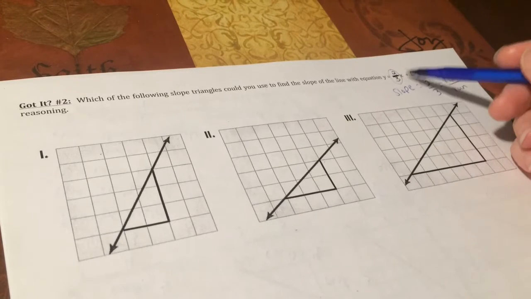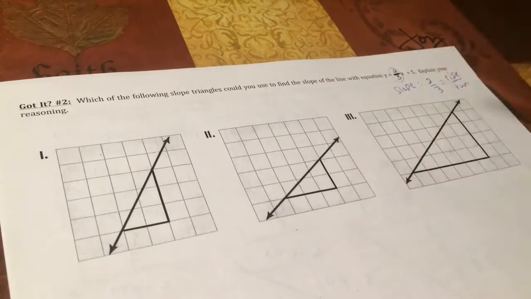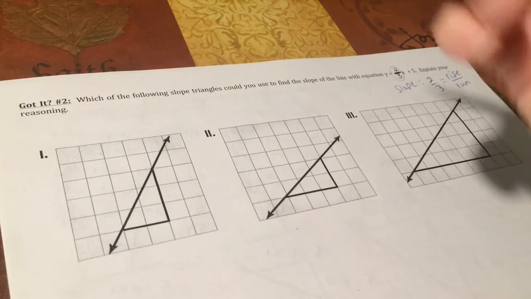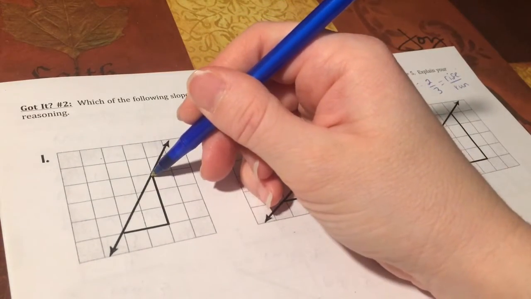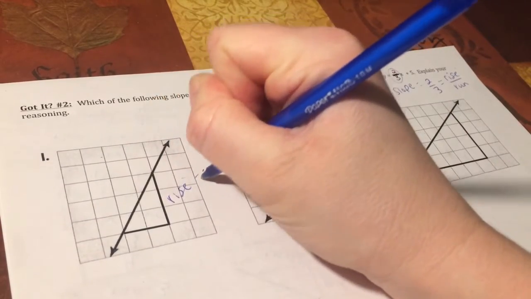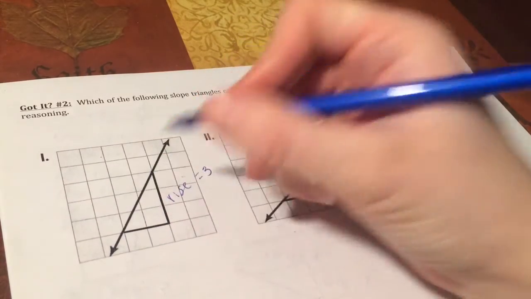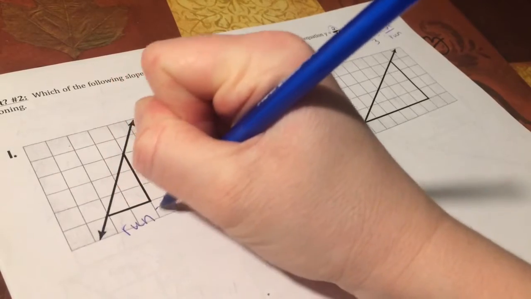Okay, now that we know that our slope has a rise of 2 and a run of 3, let's check which of these slope triangles could be used and have that same slope. So let's look at our first triangle. The rise is 1, 2, 3. So the rise is 3. And then the run is 1, 2 units long. All right, so the run is 2.